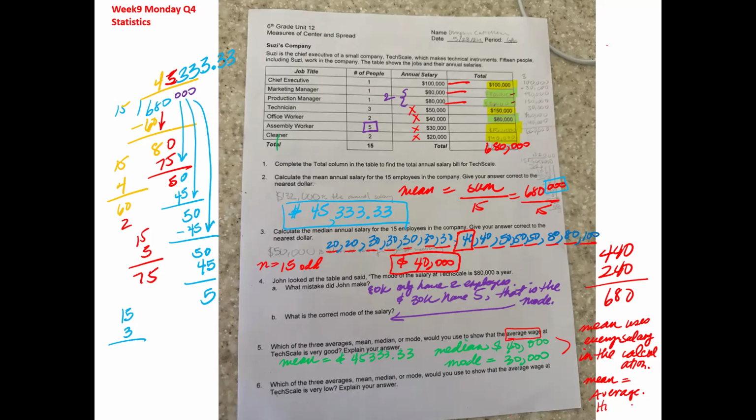Can you go back to the first one on number 5? Highest salary. Okay, because it does show the highest salary. Well, which one will show that it's very low? Which one has a low salary? Which is what? $30,000. Yeah. Explain your answer. It is the lowest salary. Right? Okay. Let me know when you're ready to move on.